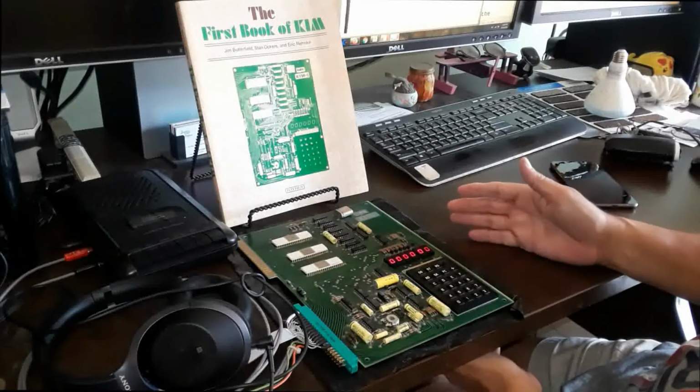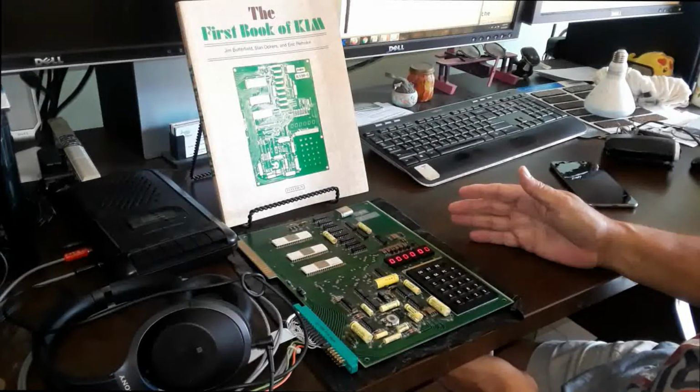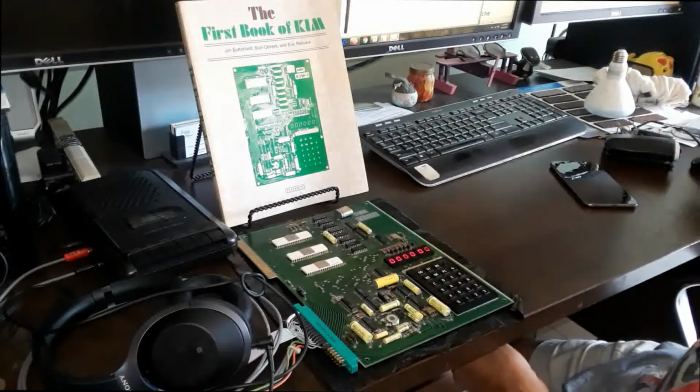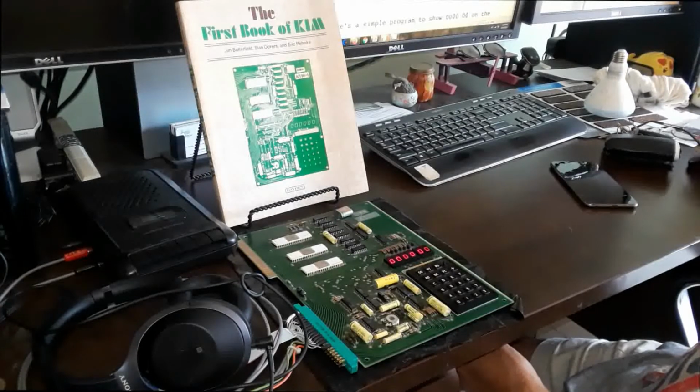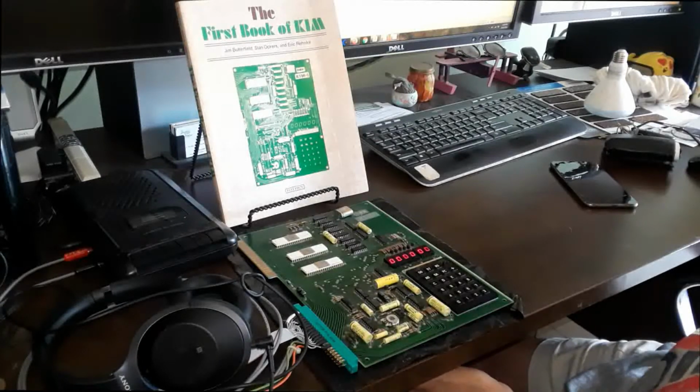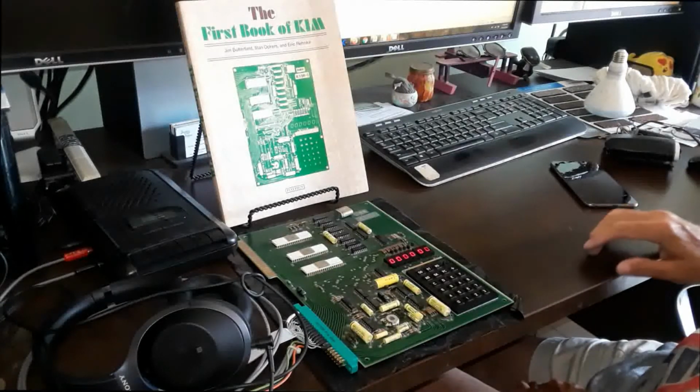Voila! Wow, we have all zeros. How useful is that? Not very. So let's quickly just go through a couple of the exercises here. The first exercise is, can you change the program to make the display show all 5s?